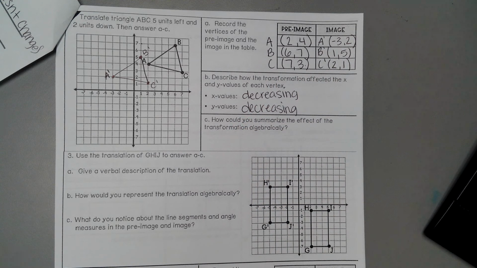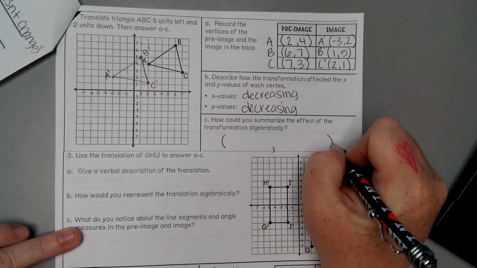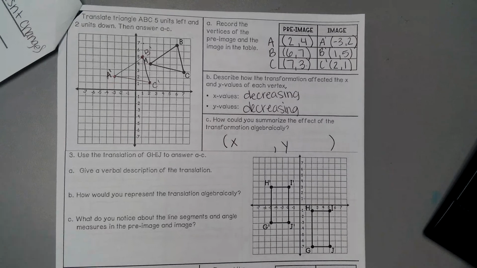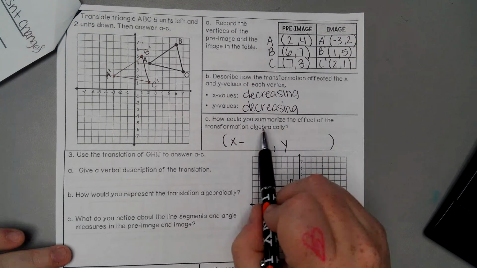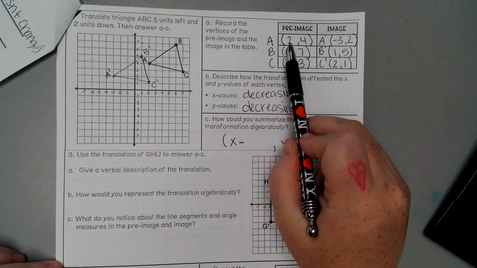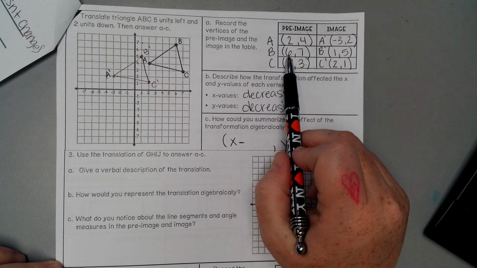How could you summarize the effect of the transformation algebraically? So our ordered pairs are an x comma y. My x is decreasing, so it's subtraction. What are we decreasing by? Well, it was 2, and it went to -3. It was 6 and went to 1.